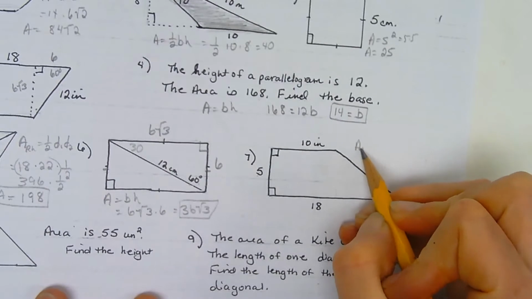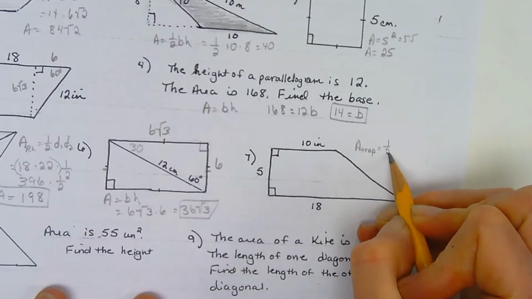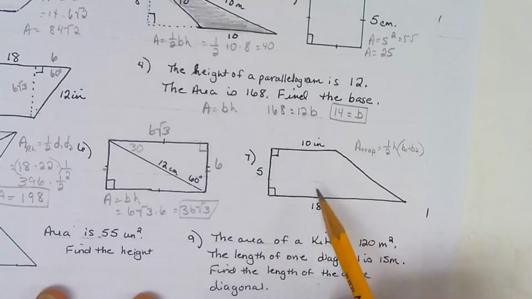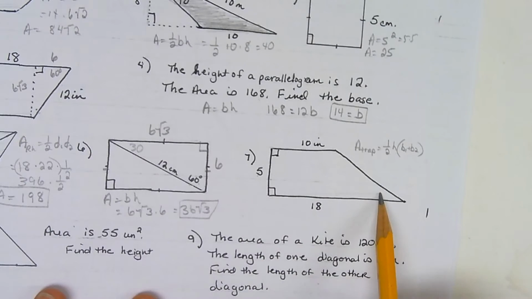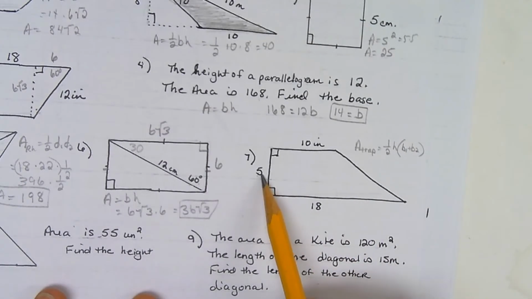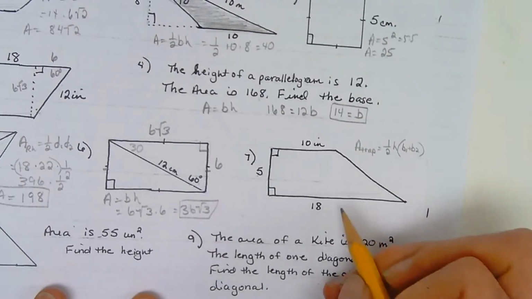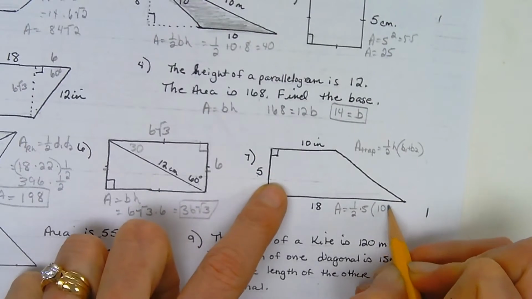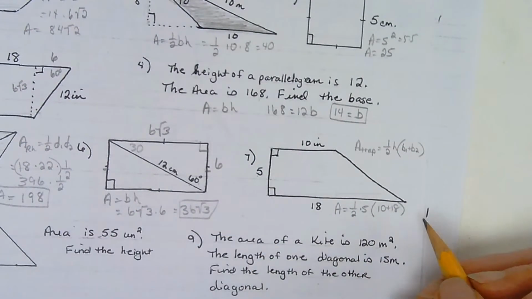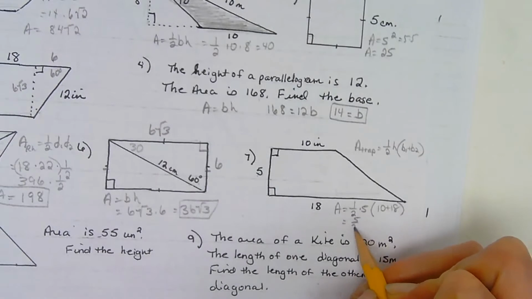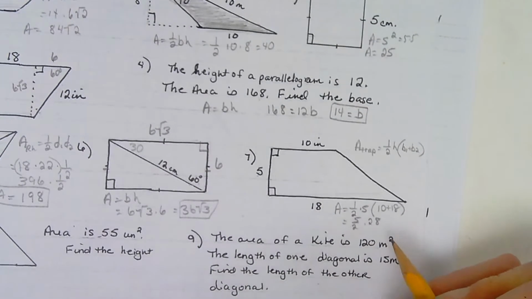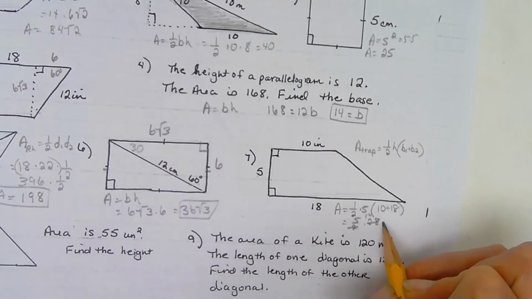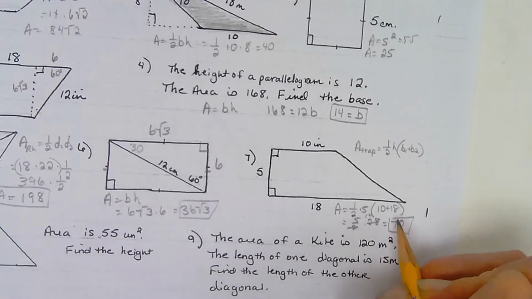So the area of a trapezoid is equal to 1/2 times the height times base 1 plus base 2. And I have all the information I need here. I have base 1 and base 2, and I have 5 for the height. So I can solve. Area equals 1/2 times 5 times 10 plus 18. So that's equal to 5/2 times 28. And I can cancel, and I get 5 times 14, which is 70. So the area of number 7 is 70.